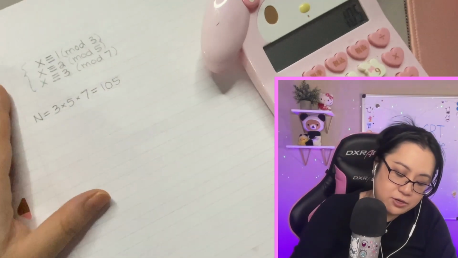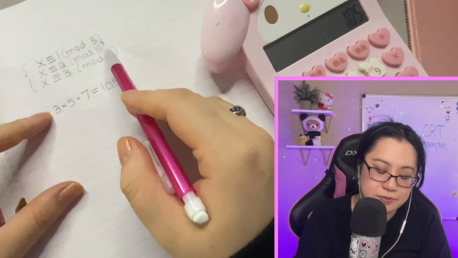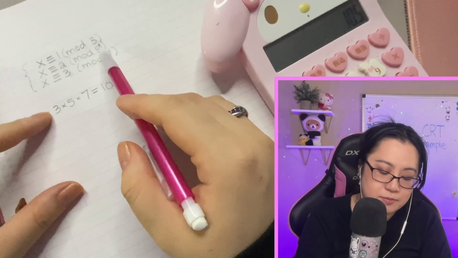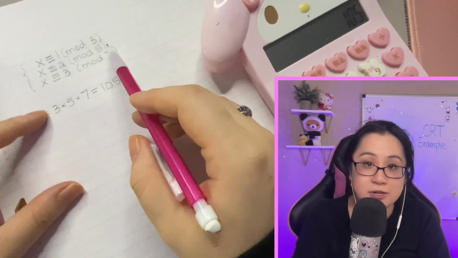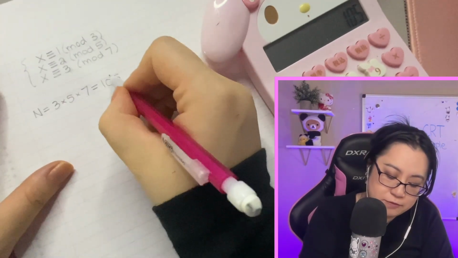So we are not going to be repeating any factors. That's kind of why we need to make sure that there are no other common factors besides 1. So we're going to start with this 105.